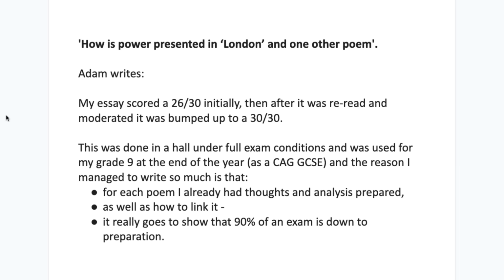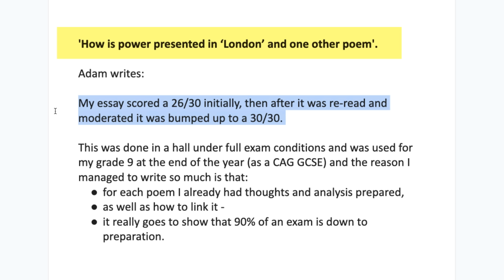It's impossible for me to write like a student, but having a student essay is a fantastic way for you to learn genuinely how grade 9 writers perform under exam conditions. So we have a very generous student, Adam, who's decided to compare London and Kamikaze, and he tells us this very interesting fact. Initially, his essay was scored at 26 out of 30, which would still be just into the grade 9, but when it was moderated and reread, it was bumped up to 30 out of 30.